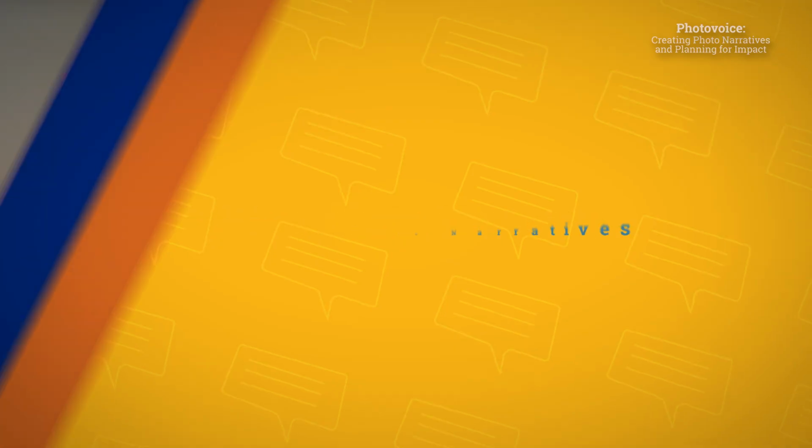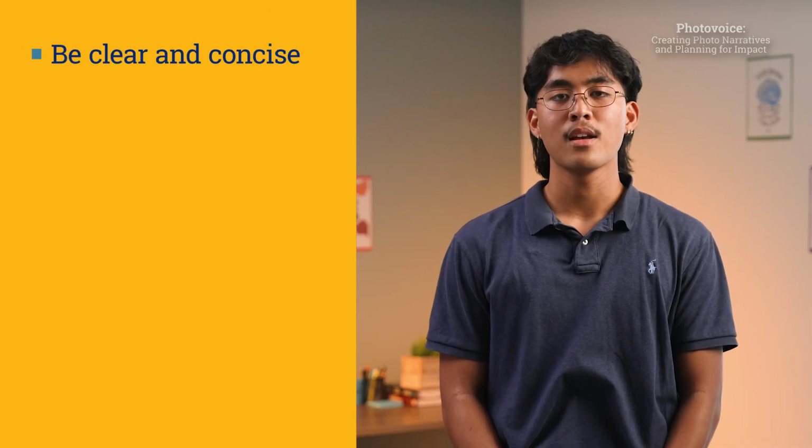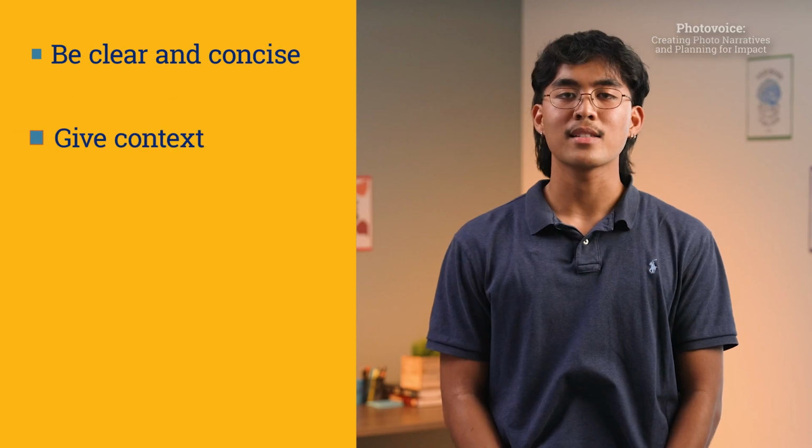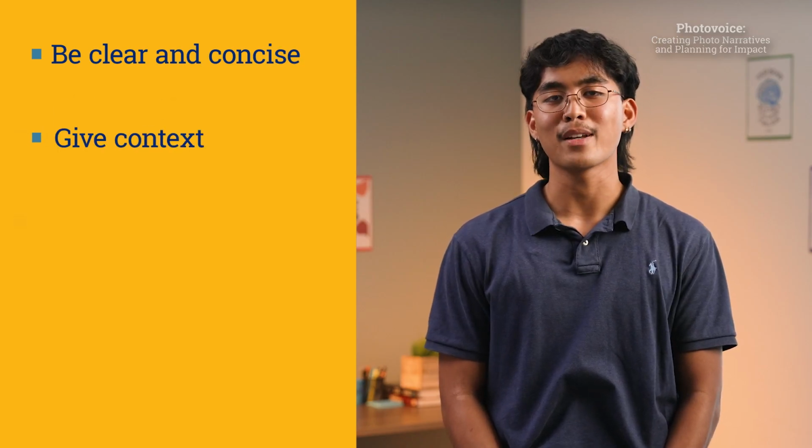A photo narrative is a written explanation of the context and meaning of each picture. Based on what you've analyzed through the SHOWED process, you can write a few sentences sharing reflections on photos. There are a few key components to communicating an effective photo narrative. Let's talk about the components and then explore an example. Be clear and concise when explaining the meaning of photos. Write a few short sentences that provide detail and clarity. Give context to help people understand what's happening in the photos and how it relates to your overall topic.